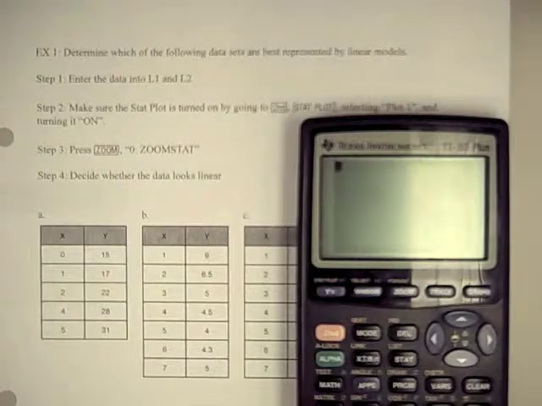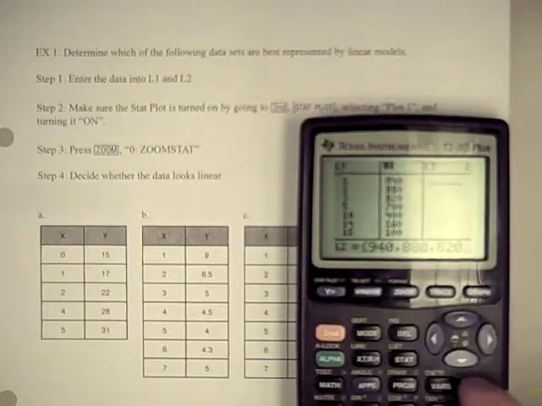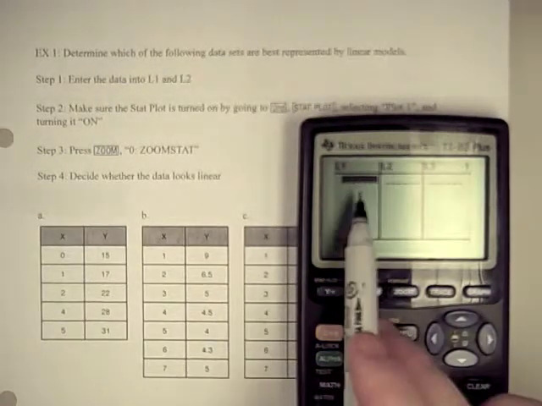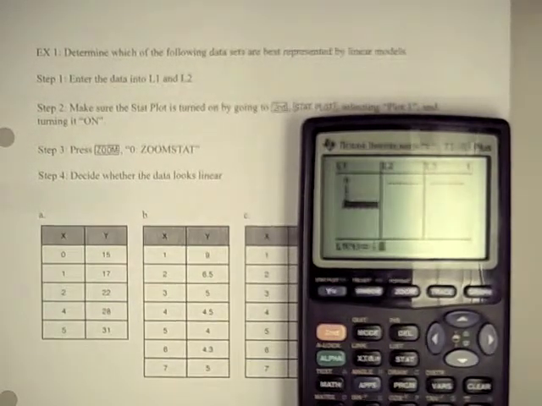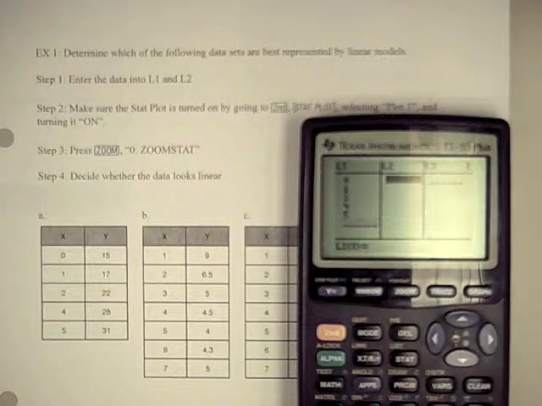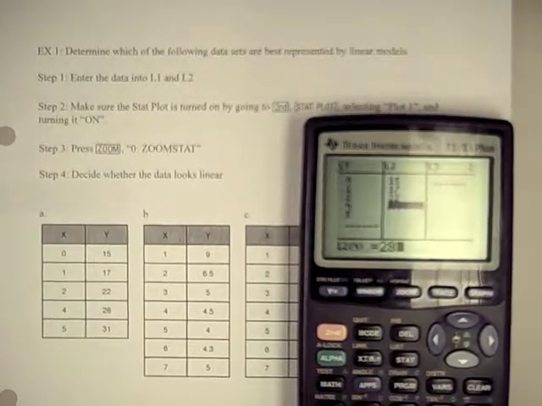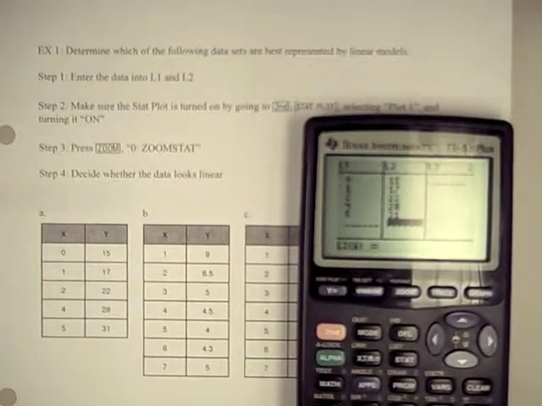You guys have done this before, just like when we found the regression. Go to Stat, Edit, clear out your data, and enter your X's into L1 and your Y's into L2. Like so.